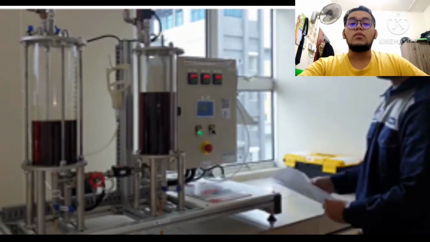Then we need to perform a shutdown process. For the repeated step, the oil level will be decreased by 100 ml.